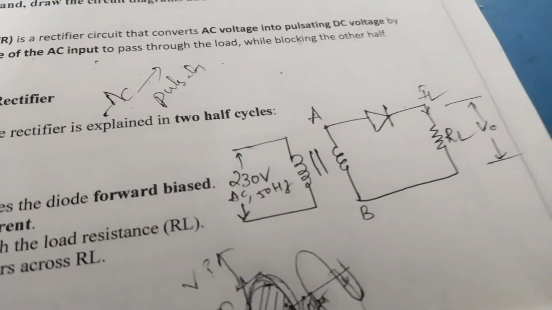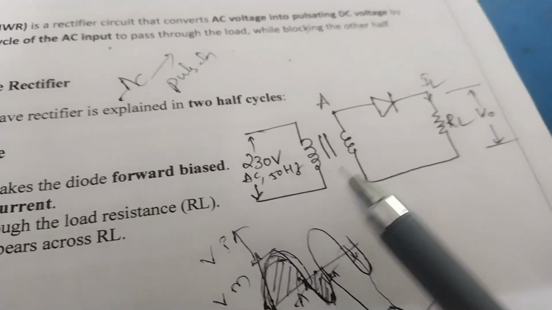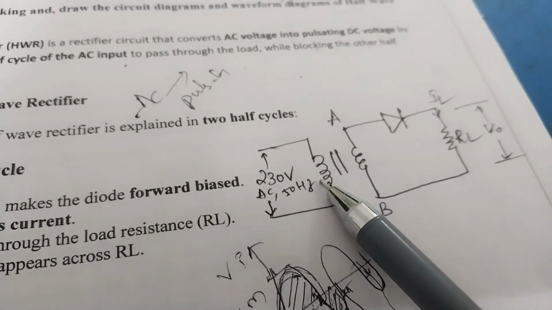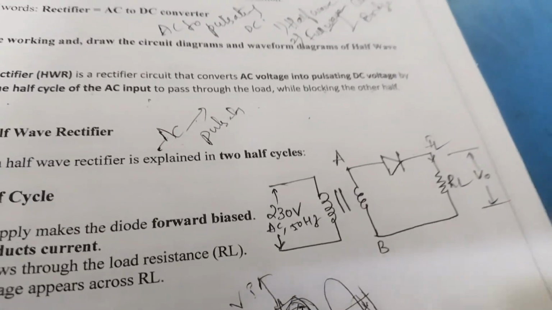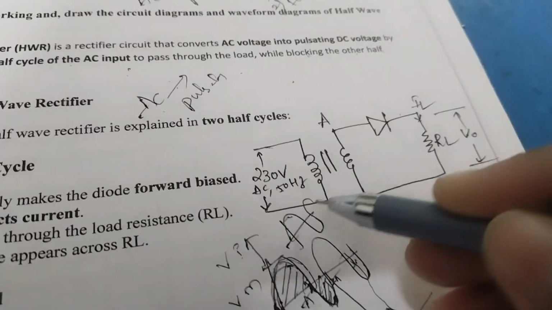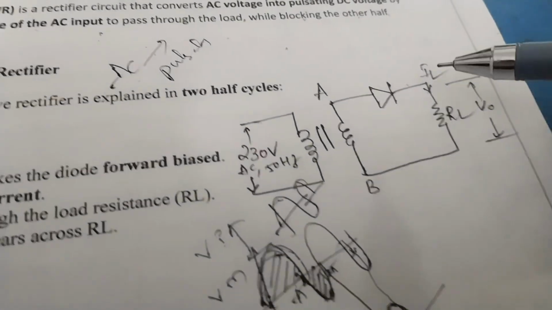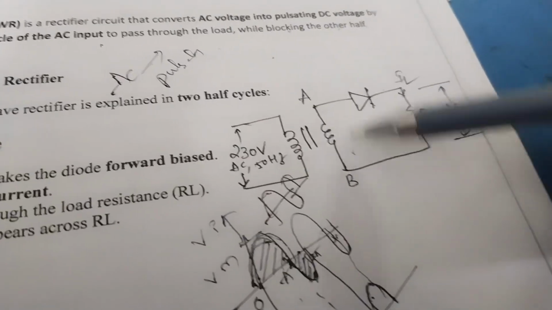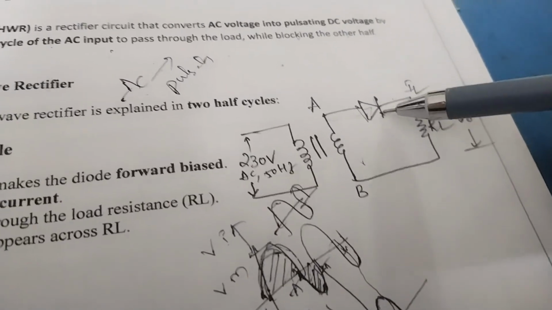So this is the circuit diagram of the half wave rectifier. This is nothing but a transformer, primary winding, secondary winding. At the primary winding we are applying the AC voltage, which is 230 volts AC. So this is the AC input we are applying. This is the half wave rectifier, which means here we use only a single diode, one diode. This is the secondary winding of the transformer. This is the diode arrangement.